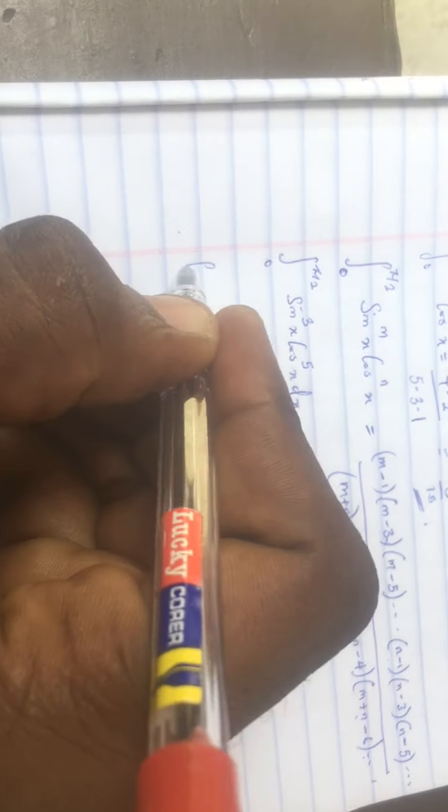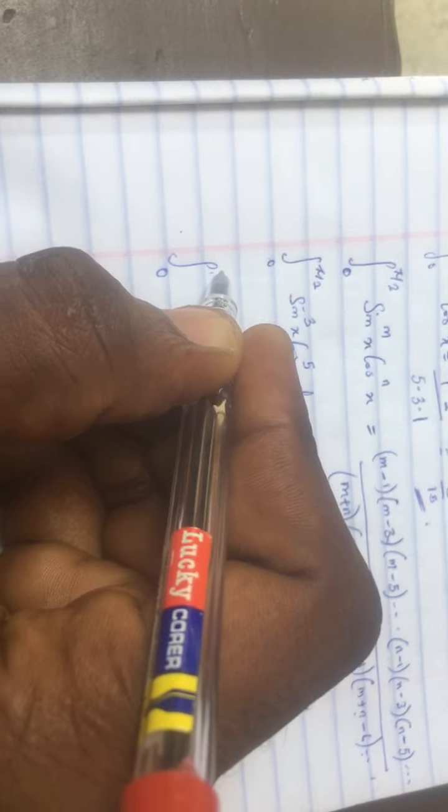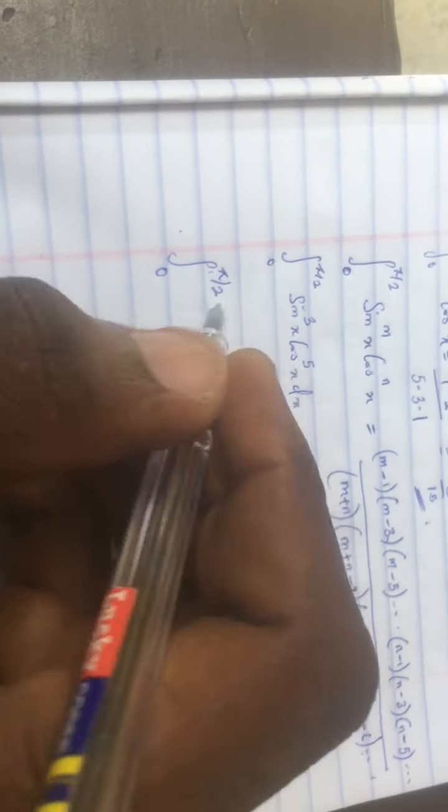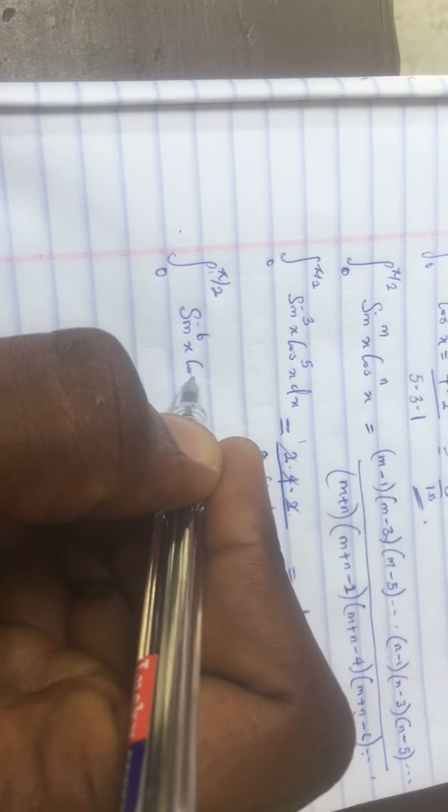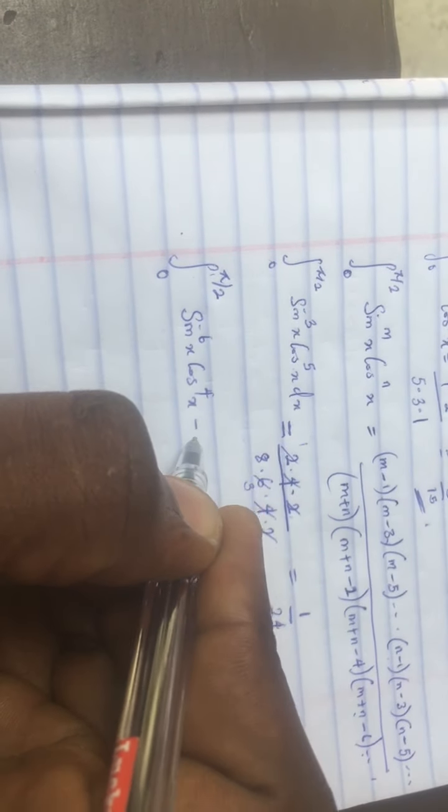It says integral 0 to pi over 2 of sine raised to power 6x cos raised to power 4x dx.